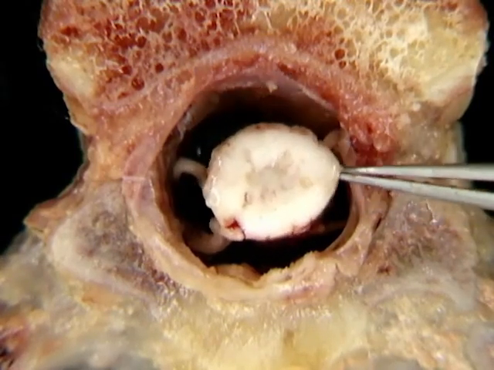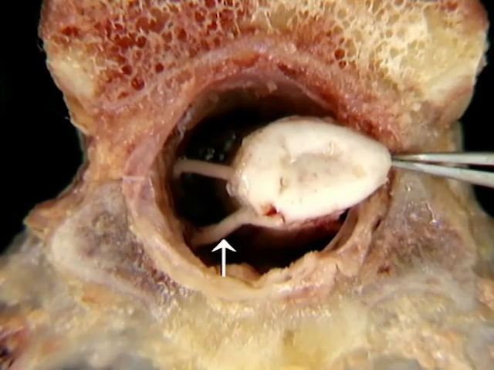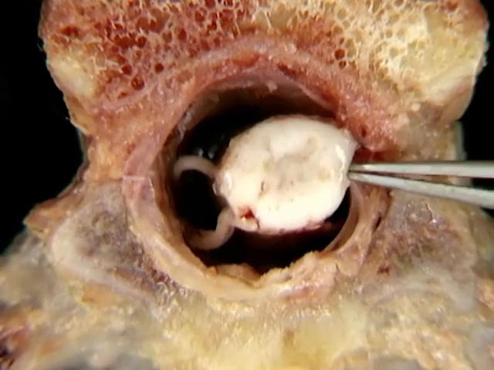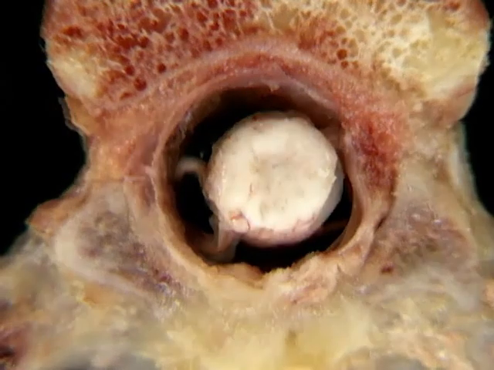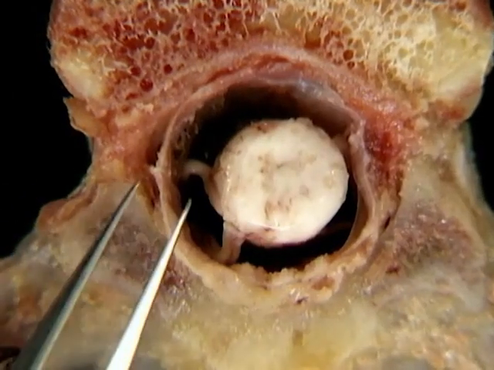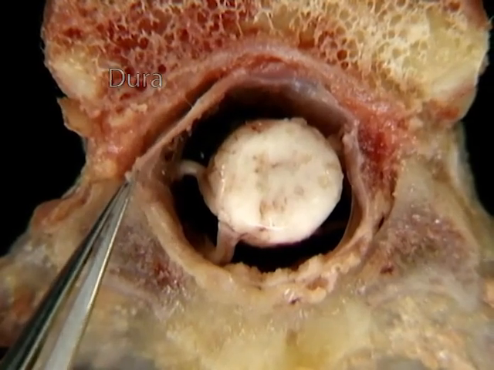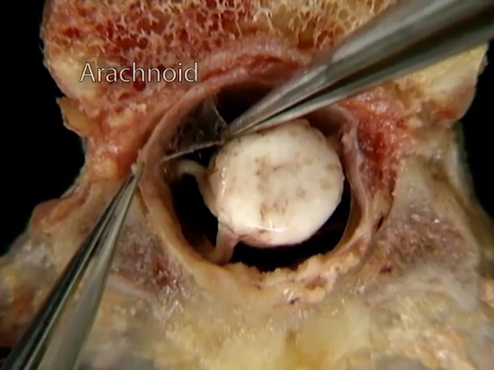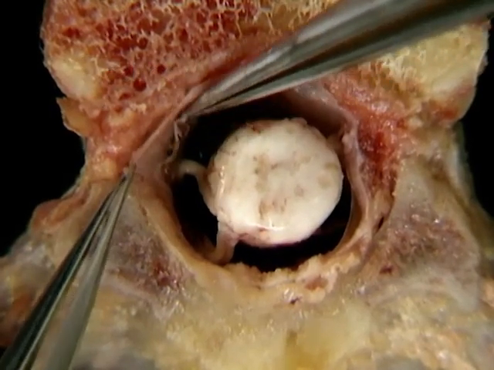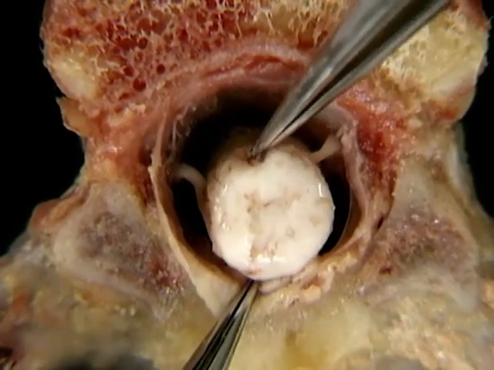On each side there are 2 lines of nerve filaments, one arising from the ventral aspect and one from the dorsal aspect of the cord. These filaments form the spinal nerves, as we'll see in a minute. The spinal cord lies within this strong protective layer, the dura. The dura is lined on the inside by a loosely attached membrane, the arachnoid. The cord is covered on the outside by a firmly attached membrane, the pia.